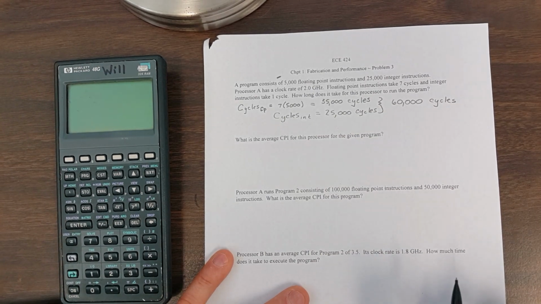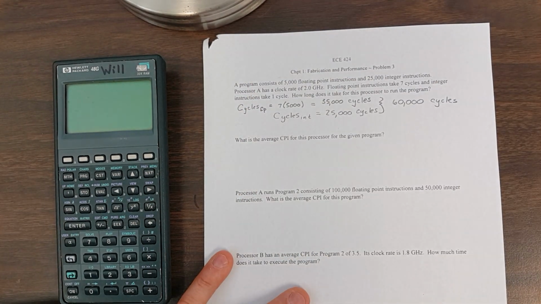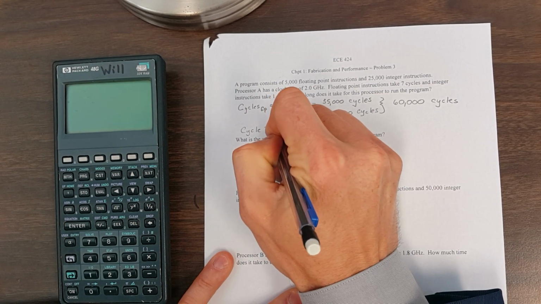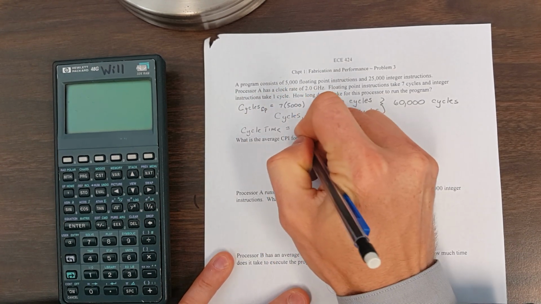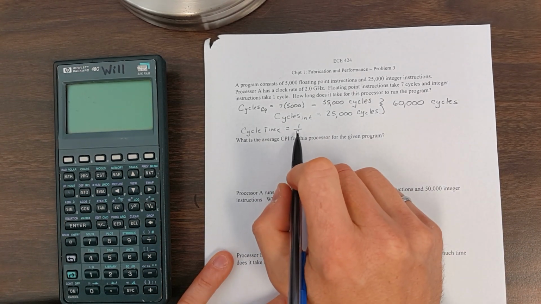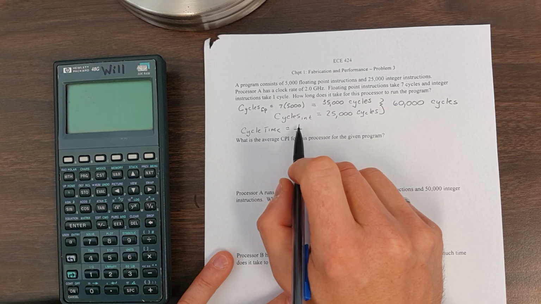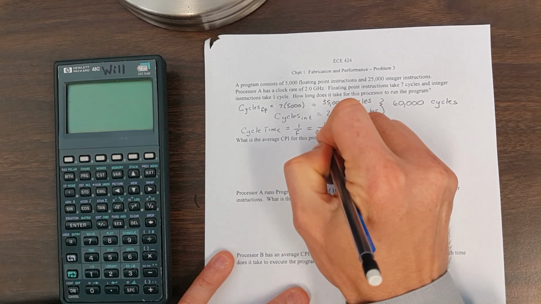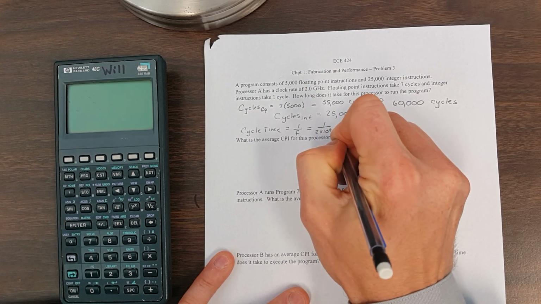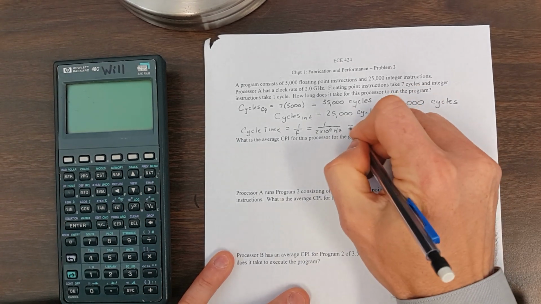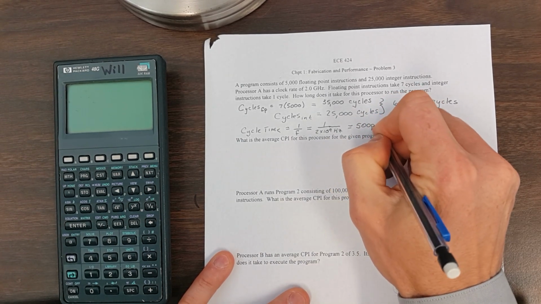Then we have to find out how long does each cycle take. We could directly divide by the frequency, but let's flesh that out a little bit. Cycle time is going to be 1 over the frequency. Because the frequency gives us how many ticks we have in 1 second, we want to know how long each individual tick takes. So that's going to be 1 over 2 times 10 to the 9th hertz. Remember, hertz is 1 over seconds. And so that's going to give us 500 picoseconds.